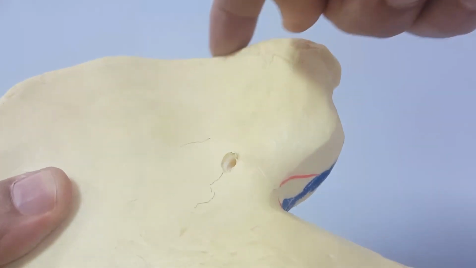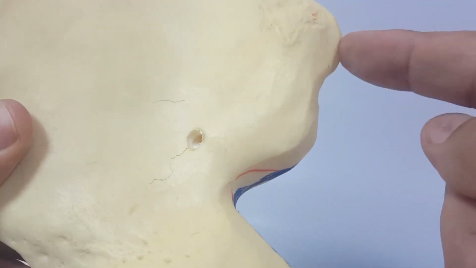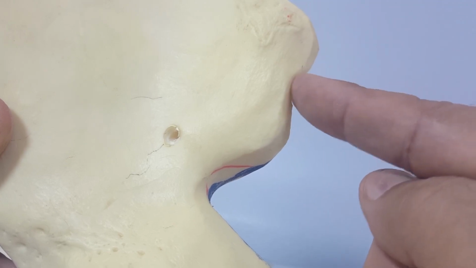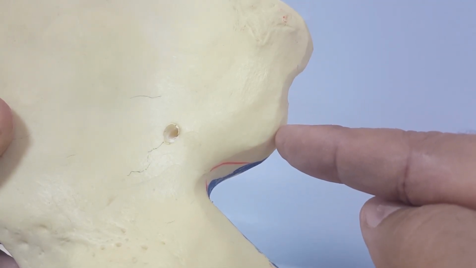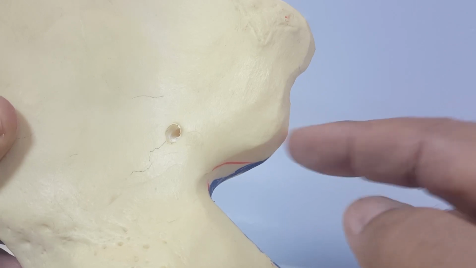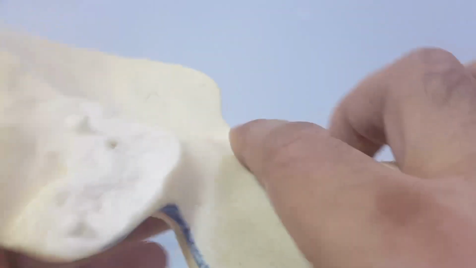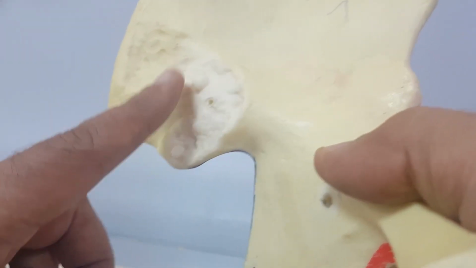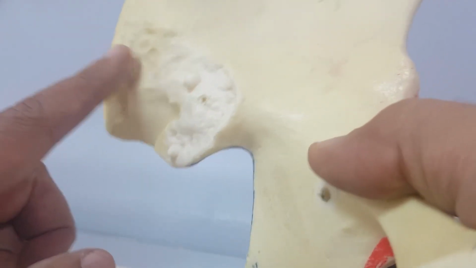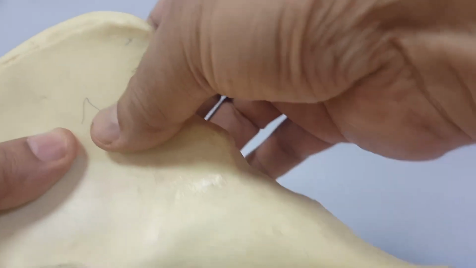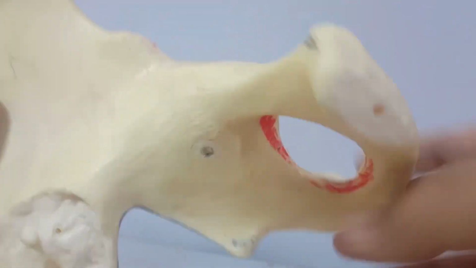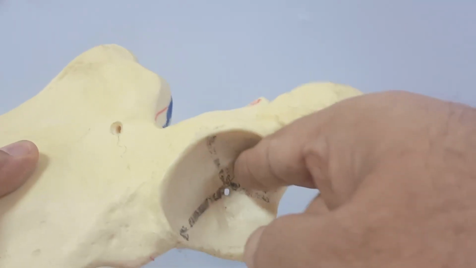Posteriorly on the iliac crest, when you move along it, there is another elevation here, which we call the posterior superior iliac spine, and another one here is the posterior inferior iliac spine. The inner surface of the iliac bone is concave, and there is a rough area posteriorly for articulation with the sacrum.